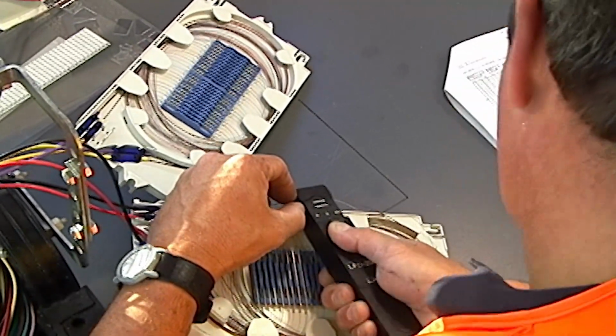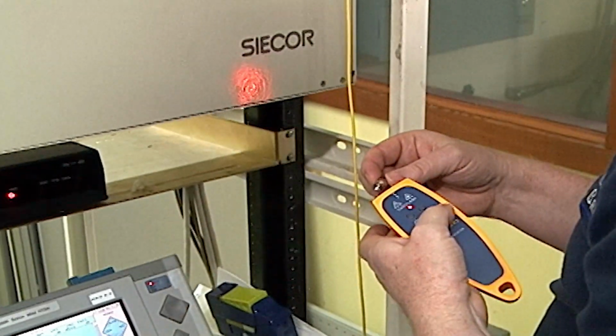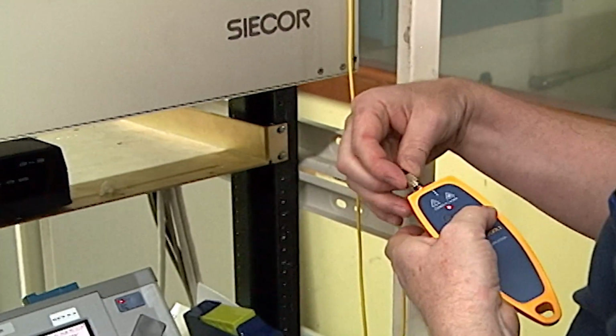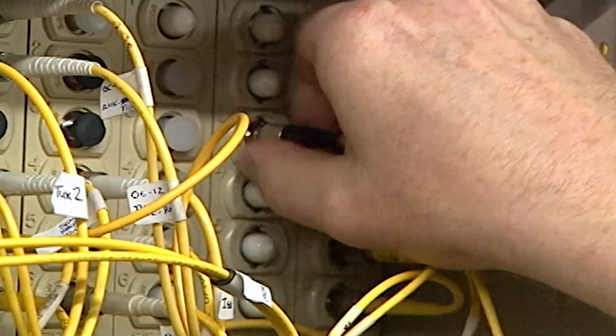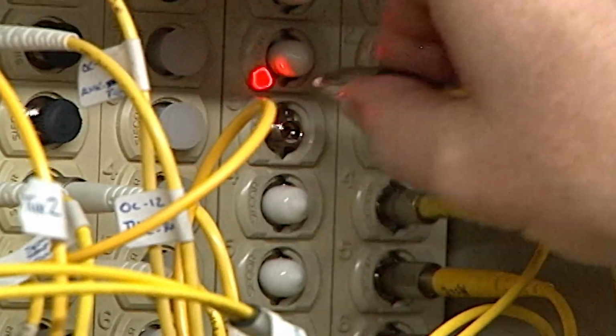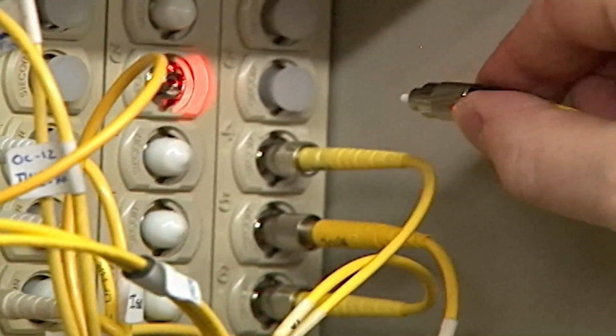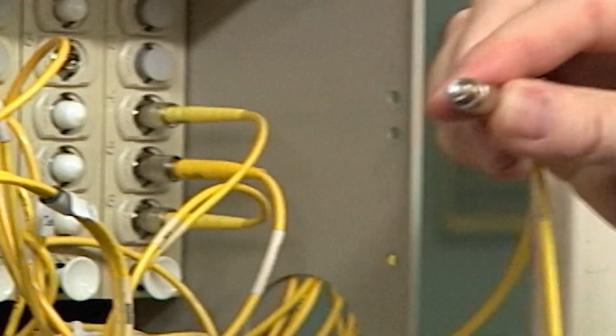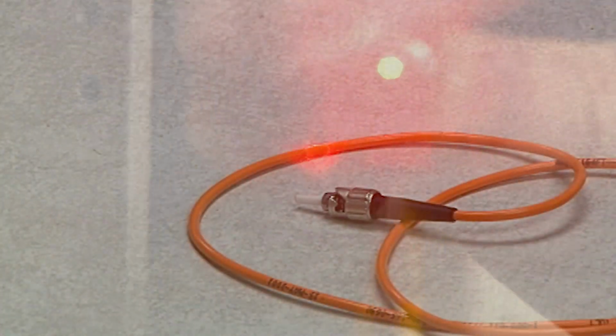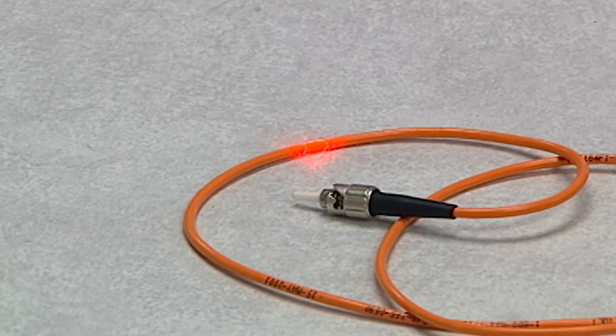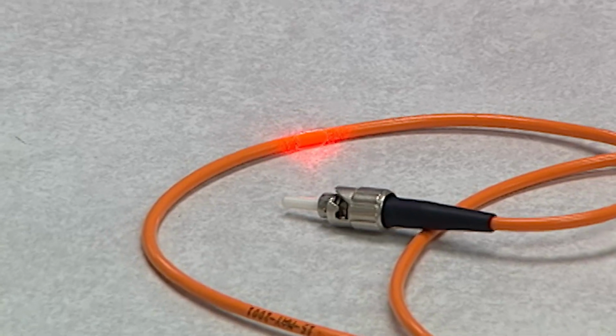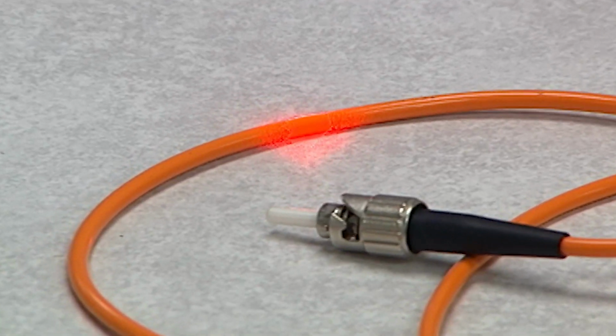Another handy tool for fiber technicians is the visual tracer. Using a visual semiconductor laser operating between 630 and 700 nanometers, it provides a quick and simple method of fiber fault location. When the red laser light is launched into a fiber, bad splices, fiber breaks, and bends glow brightly due to light leakage present at the fault.